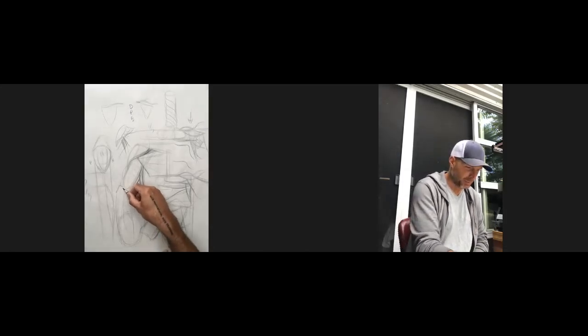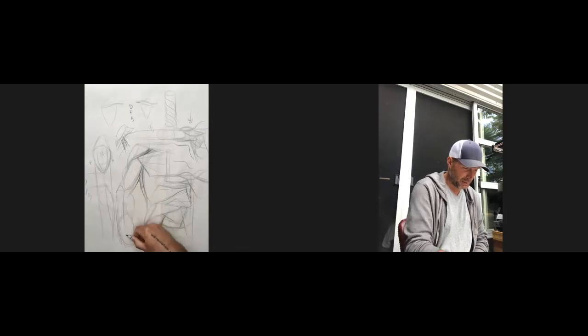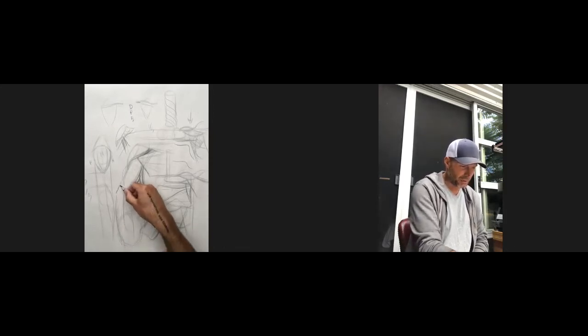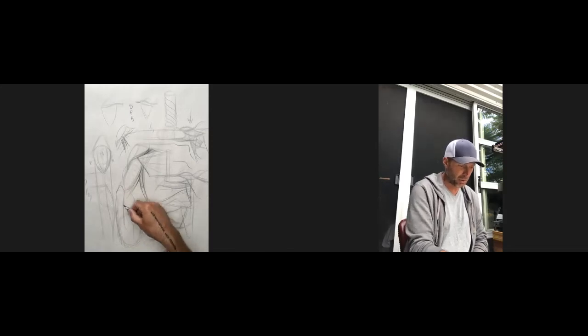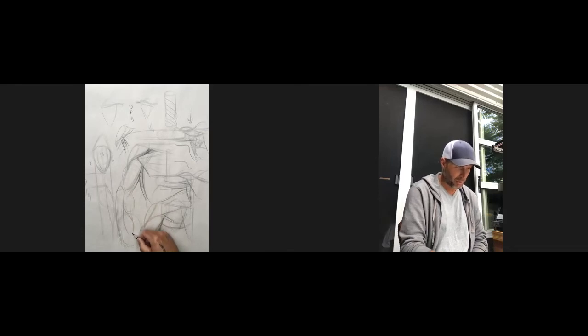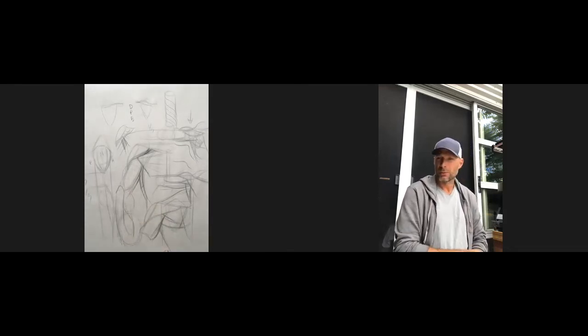So if my arm was, say, turned entirely to the back, like this is all tricep stuff here, which means that your pectoral and your deltoid are entirely invisible from the front.